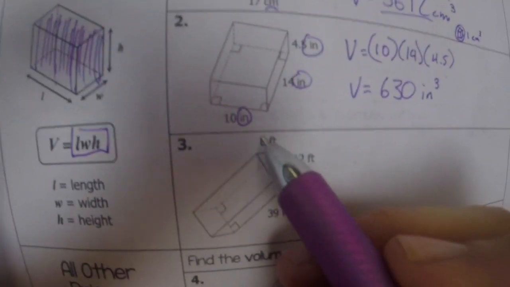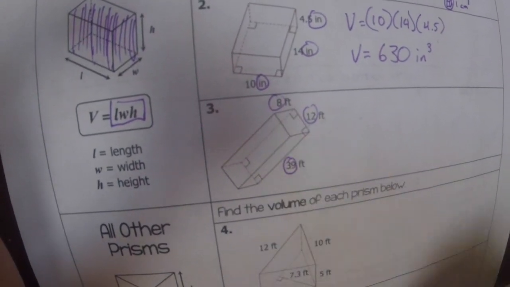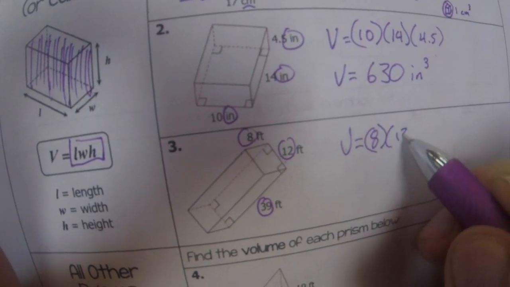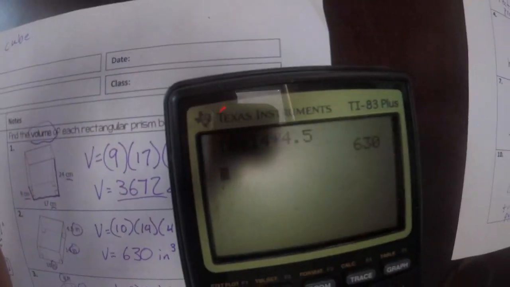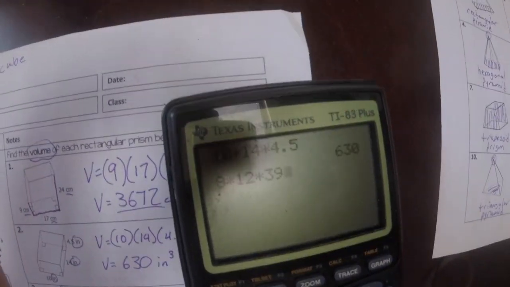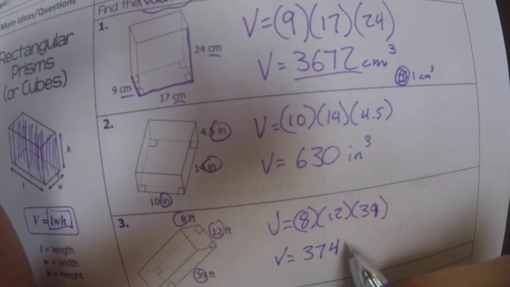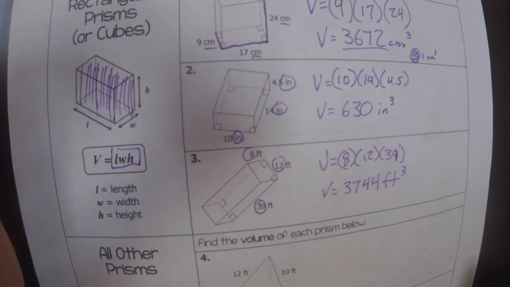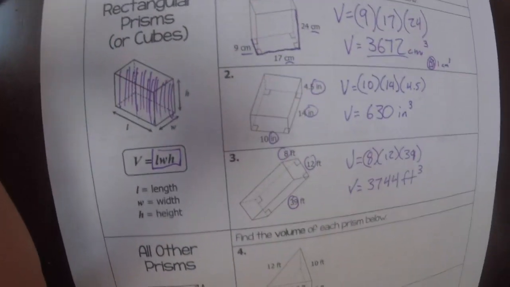Last but not least, we have 8, we have 12, we have 39. Super easy. Rectangular prism volume is length times width times height. So I'm going to do 8 times 12 times 39, which ends up being 3,744. Our units are feet, so cubic feet. That is a huge rectangular prism. That's probably like a storage container.